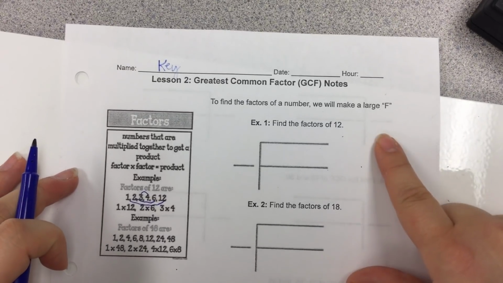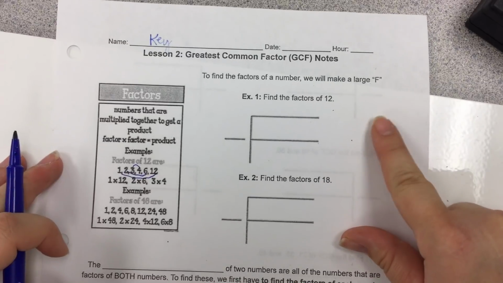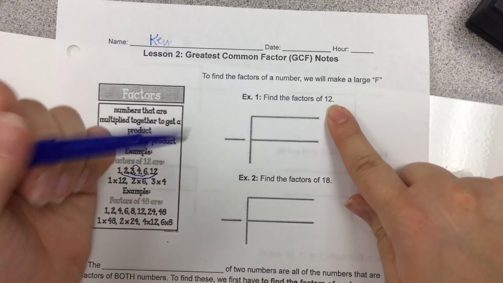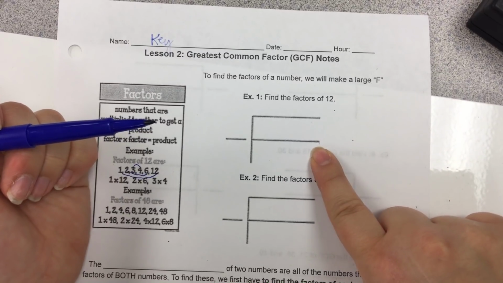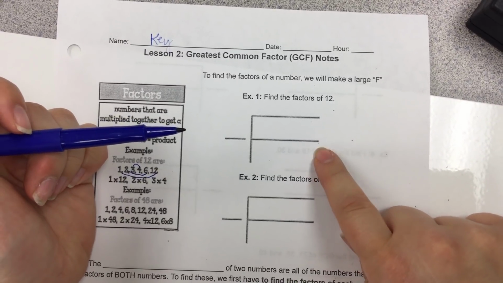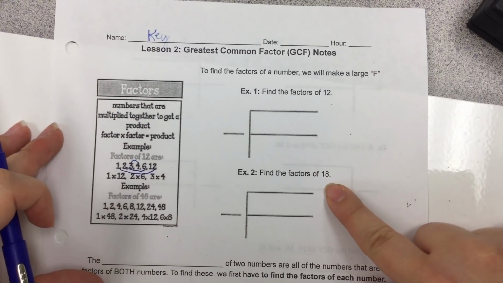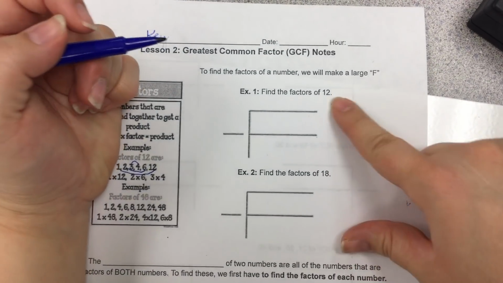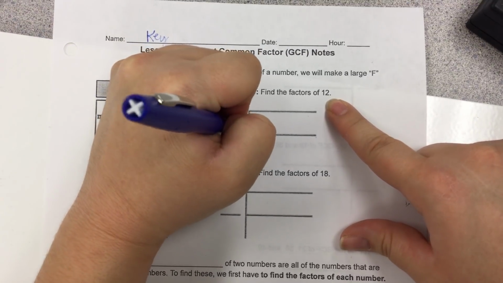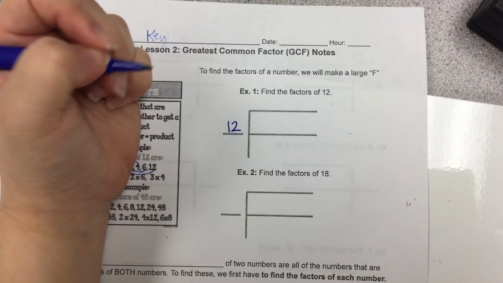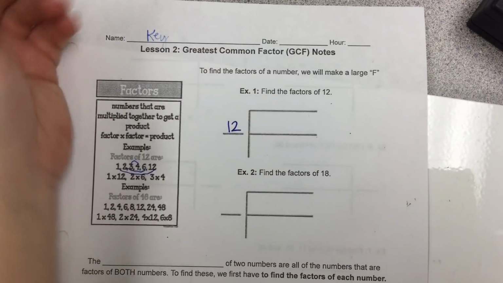Okay, so what we're going to do is start by finding all the factors of the number 12. In order to do this, we're going to use a large F on our paper. If there's one not drawn for you, please go ahead and draw one now. We're also going to find all the factors of 18. So we're going to start by finding all the factors of 12, and we're going to put the number 12 outside the stem of the F.